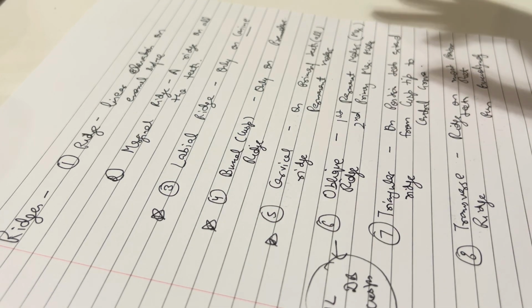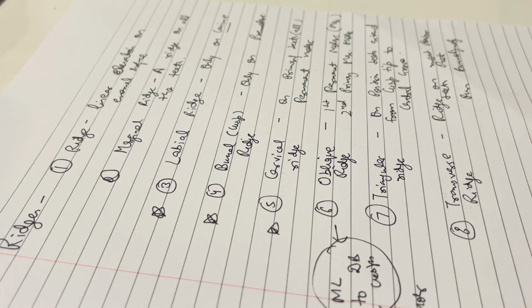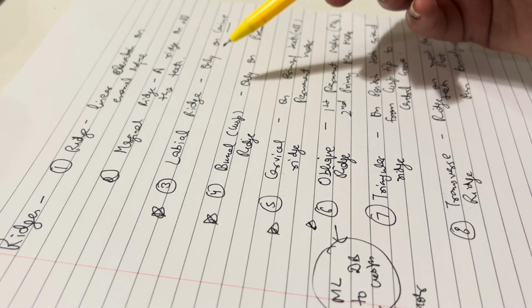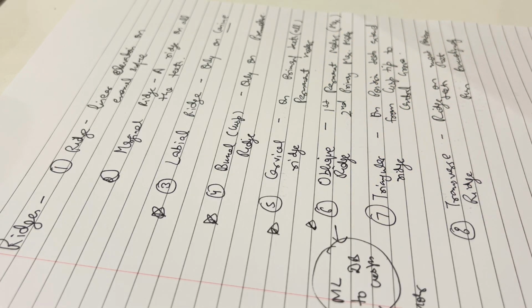So these are the important ridges which you must know, and among these the important ones are labial, buccal, cervical, and oblique ridge. Very, very, very important. So remember this topic by heart. Now we will go to the next portion, that is the enamel surface depressions.